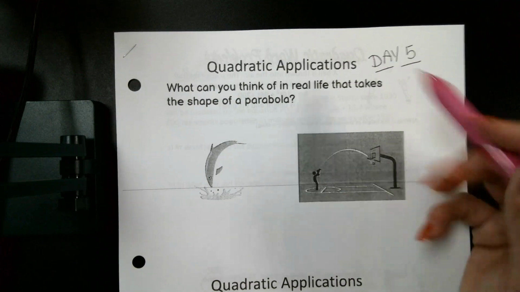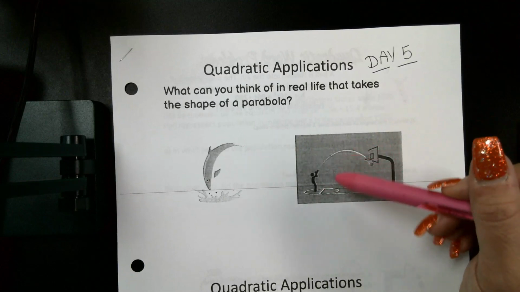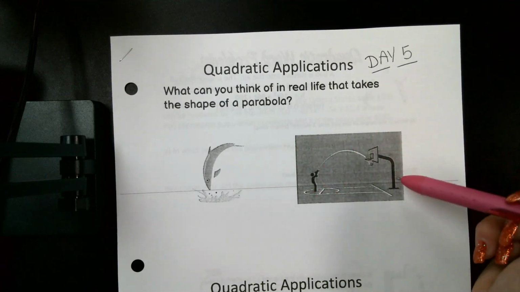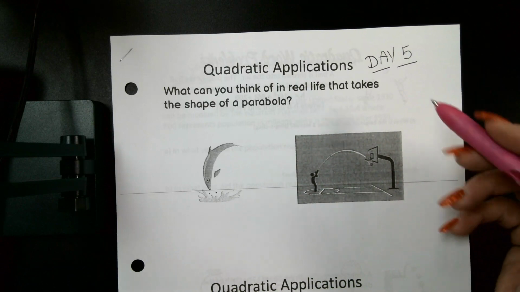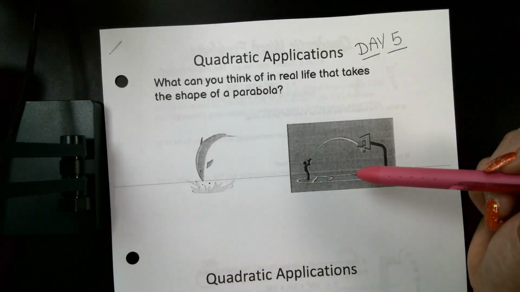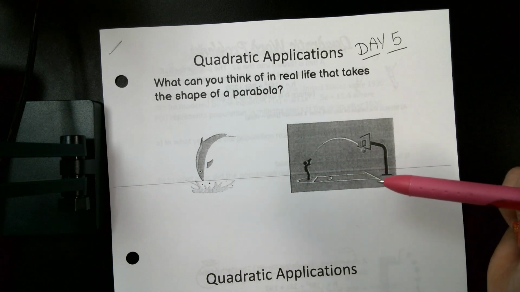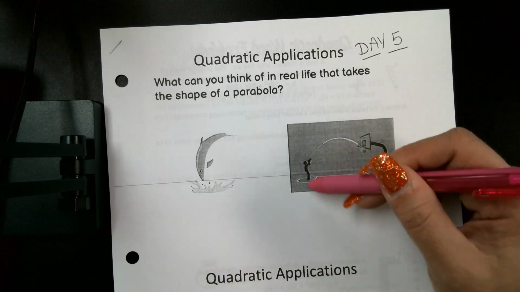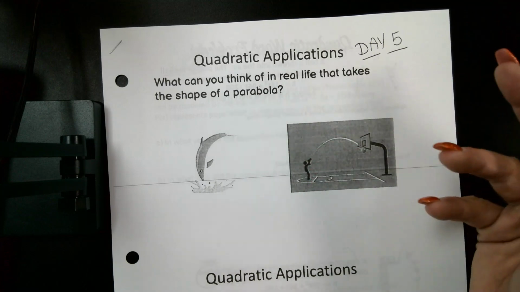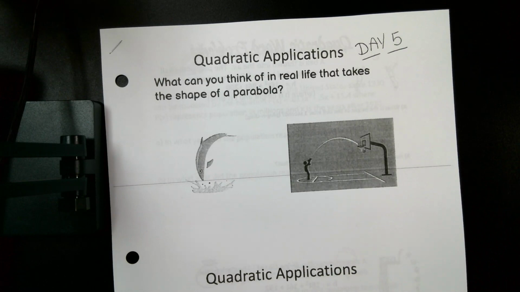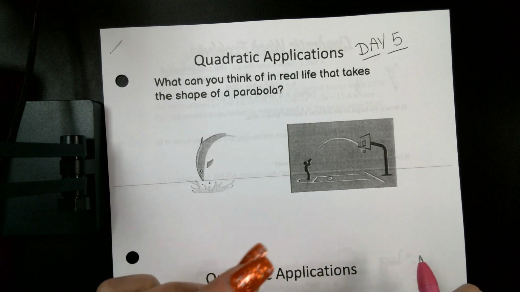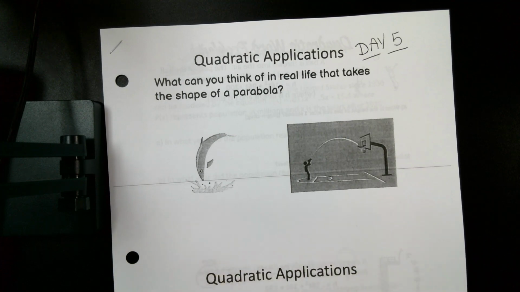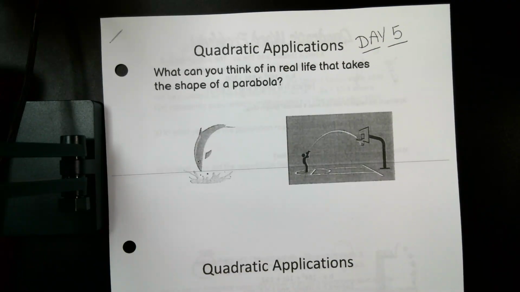For instance, I understand this is not going to be a perfectly symmetrical upside down parabola, but if somebody is shooting a basketball or throwing a ball in the air, it would go up, reach a max height, and then come back down. Same thing if somebody is diving off of a diving board. So those are the types of problems you are going to end up seeing.